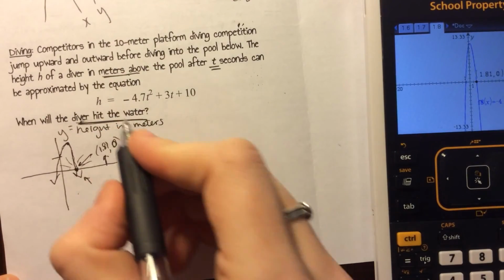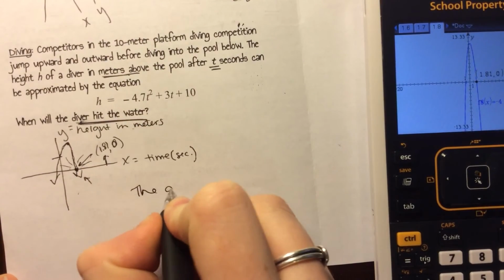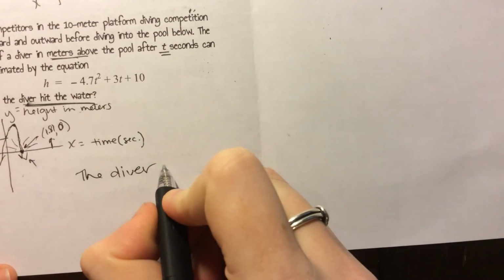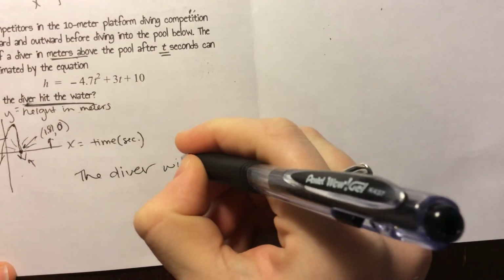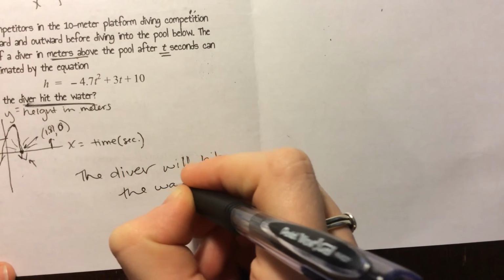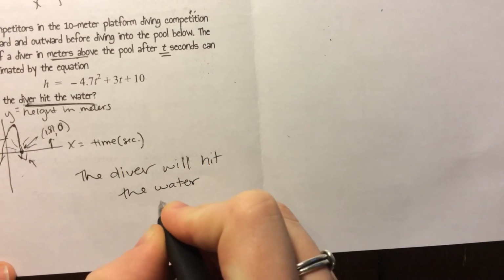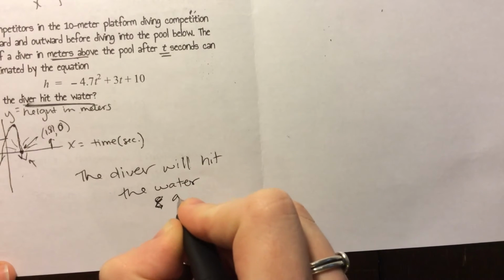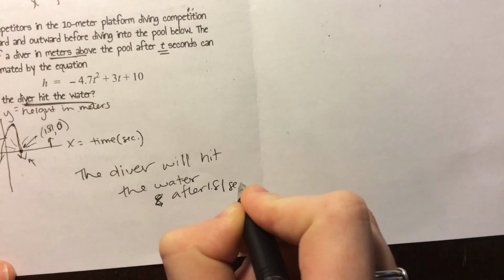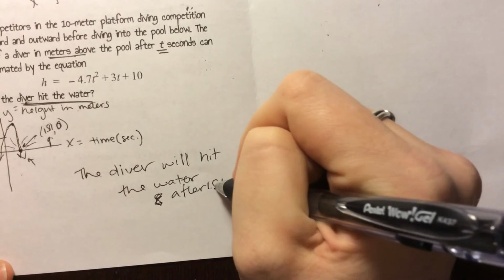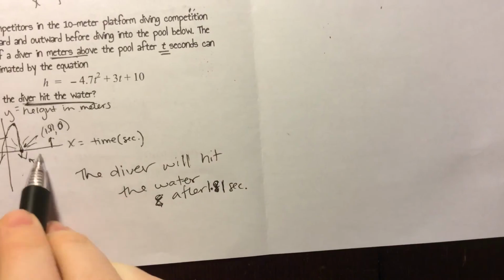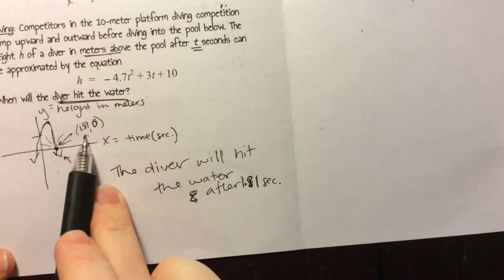So when will the diver hit the water? The diver will hit the water after 1.81 seconds, because that was our x value of that point.